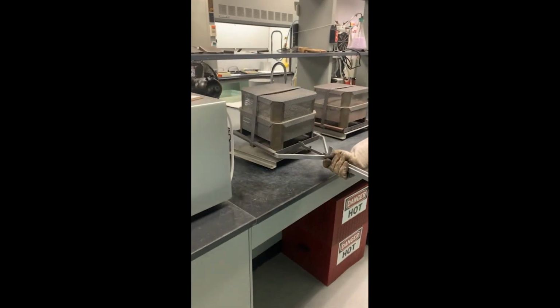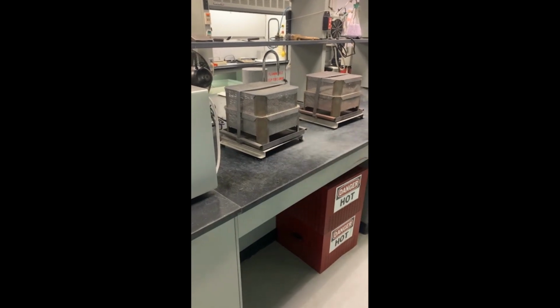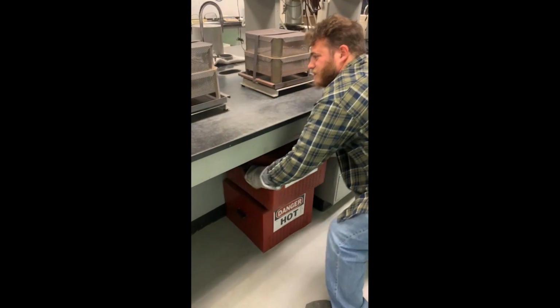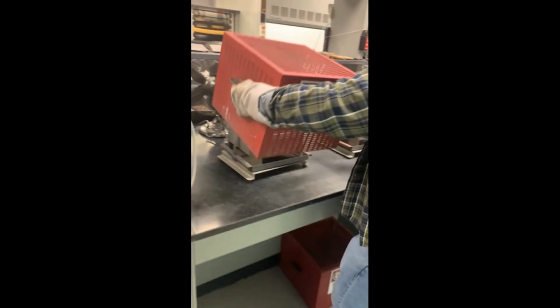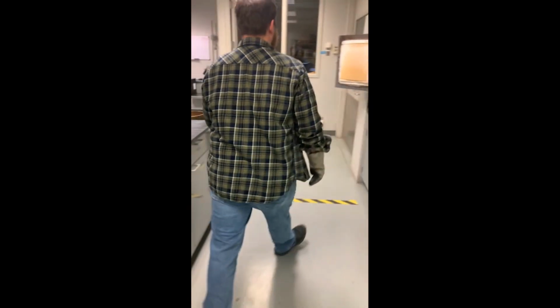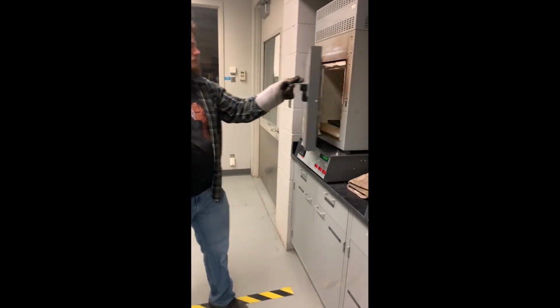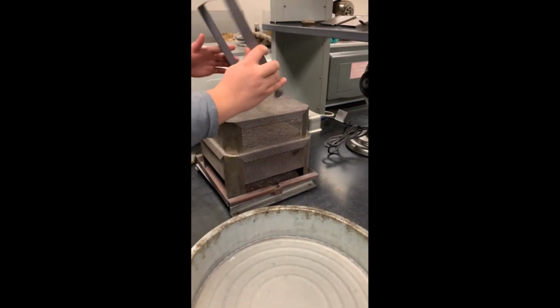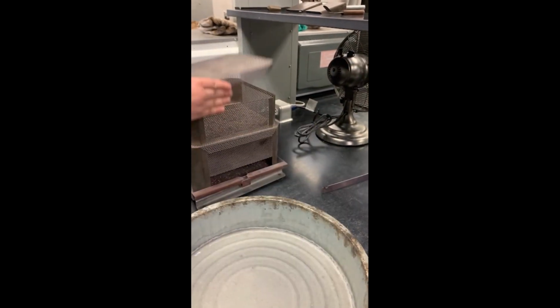Place the sample on a stand and put a warning over top of it to prevent anybody else from touching it because it is still very hot. After the sample cools, pull the basket apart to begin cleaning out the basket.